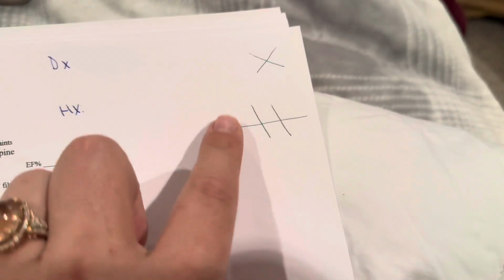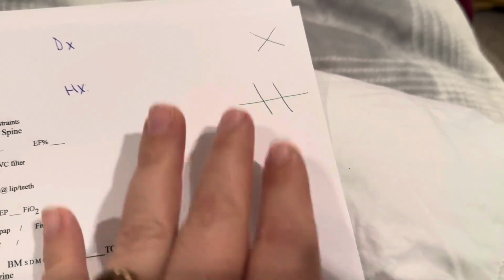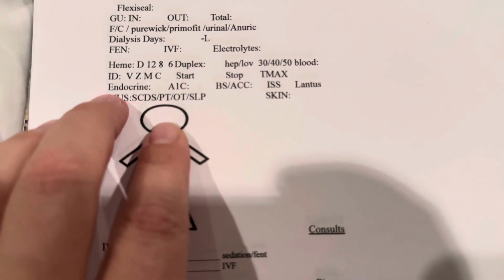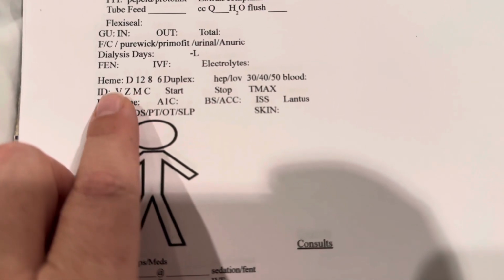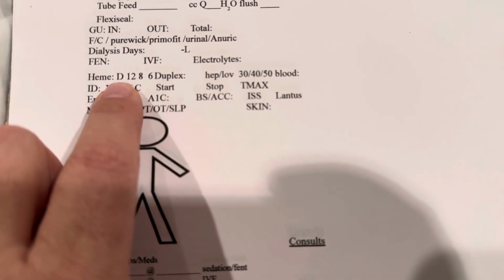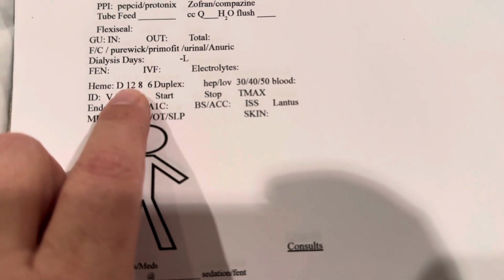I do have that written up here. In the ICU, I would have this little crossbones for the ABG, but I don't right now. I didn't write it in because I'm working trauma tomorrow, so I don't need ABGs. Nobody's going to be on a vent. I'm hoping nobody crumps. Heme. So this D12, 8, and 6, that is more for my NP job.